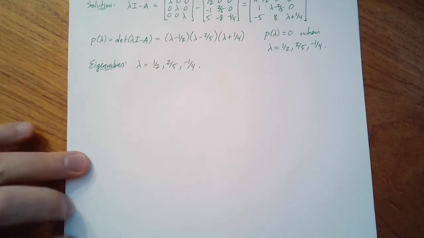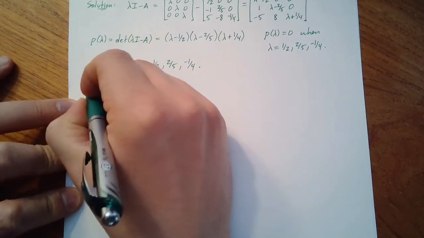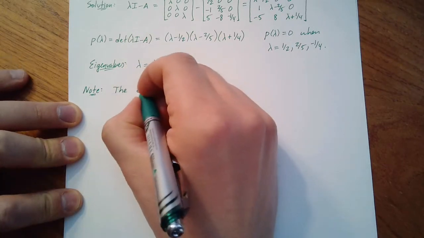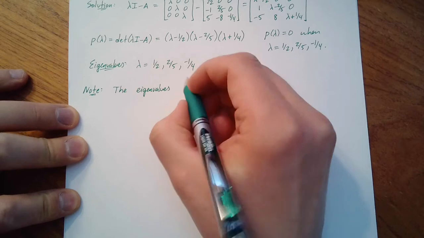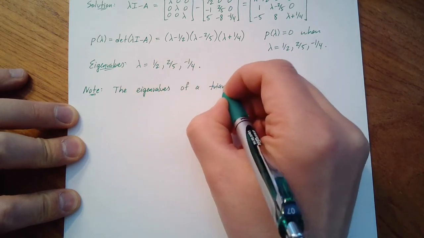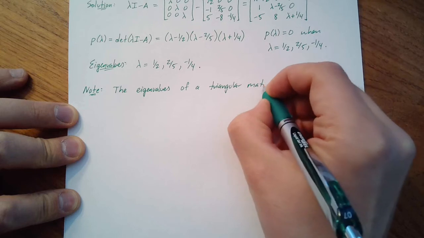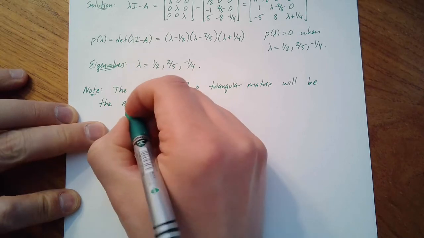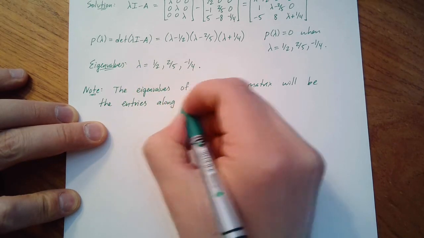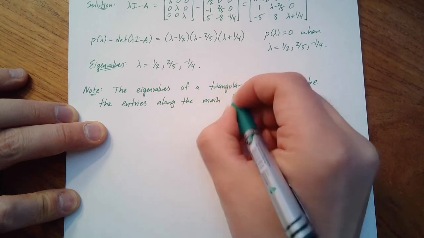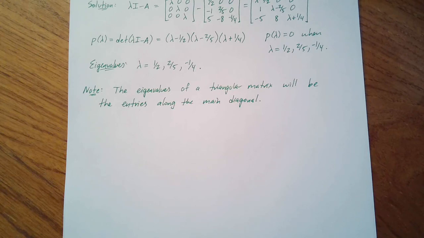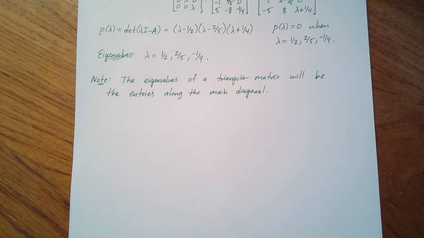And so in general, if you have any triangular matrix, let's state this in general, the eigenvalues are going to be the entries on the main diagonal. So the eigenvalues of a triangular matrix will be the entries along the main diagonal. So sometimes finding the eigenvalues of a matrix is not so hard, in particular if it is a triangular matrix. Okay, so that's a nice little fact.